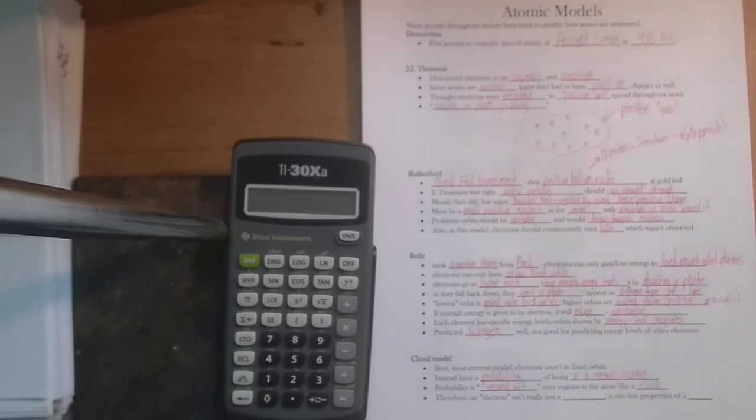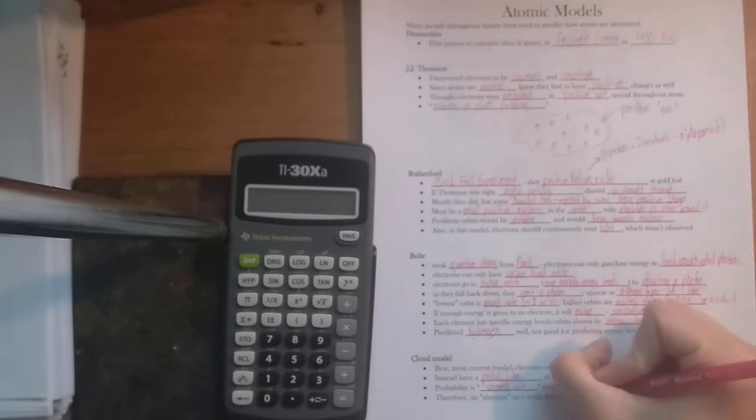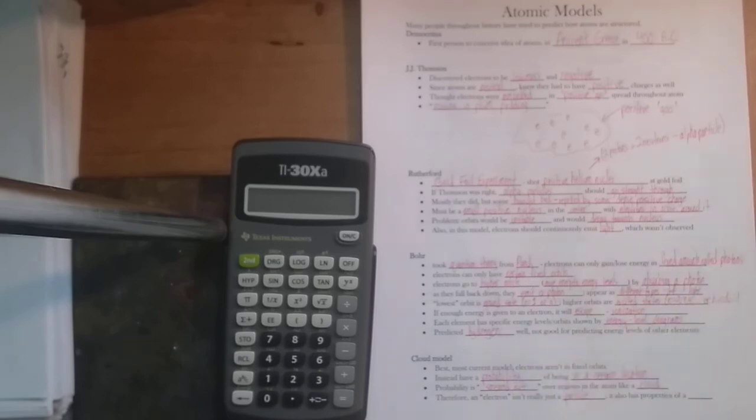If you've flown, when you go up into a cloud, there's not really an edge to a cloud. You very gradually kind of seep into the cloud. Okay, so therefore, an electron isn't really just a particle, since it can be in multiple places at once, or there's a probability of it being in many places. This is a wave property.